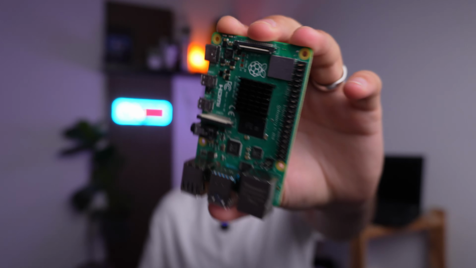To get this up and running, you only need a bad boy like this, a Raspberry Pi, and optionally, you can get yourself an SSD or HDD if you are planning to store a big amount of photos. So enough talking, let's get started.